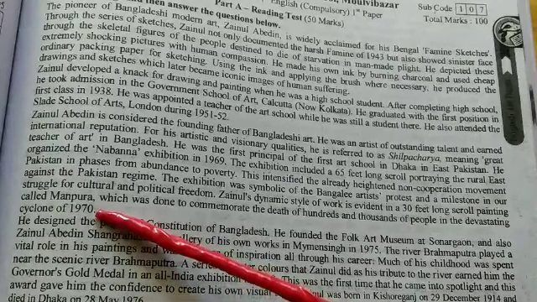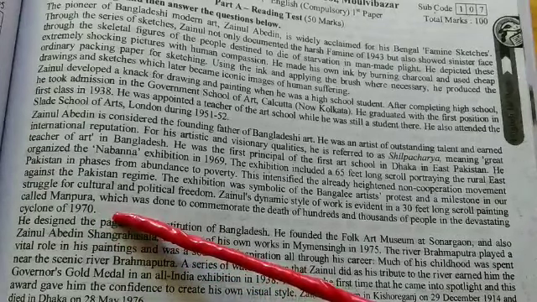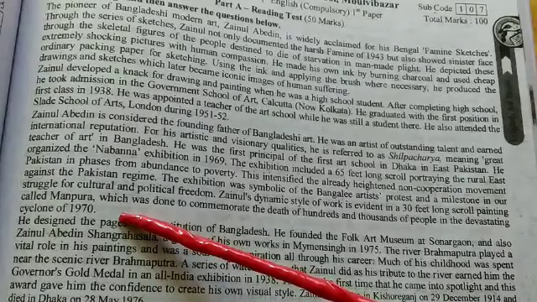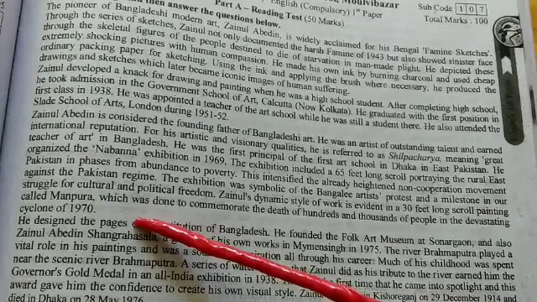Now, in this para, the writer focused on his position in his own country, Bangladesh. In Bangladesh, he is considered the founder of Bangladeshi art. Not only that, he is also referred to as Shilpacharya for his artistic and visionary quality. Here, Shilpacharya means great teacher of art. He became the first principal of the first art school in Dhaka in East Pakistan.